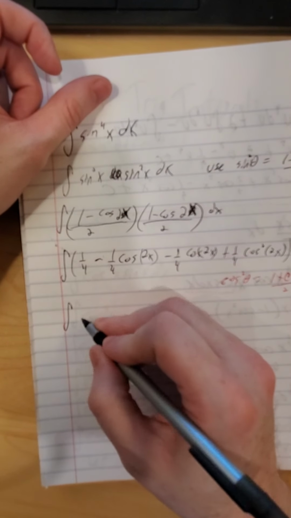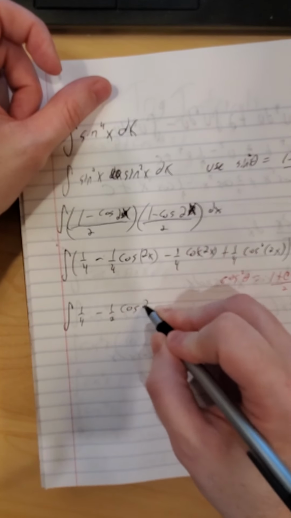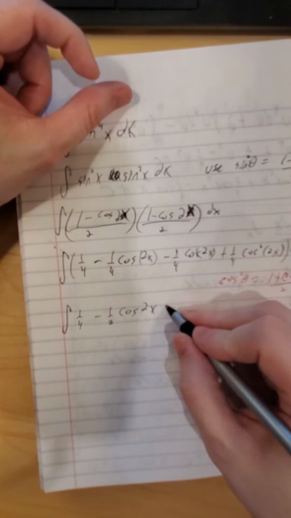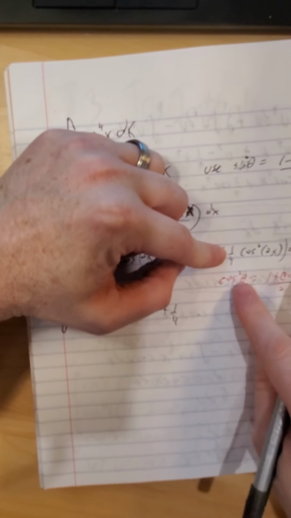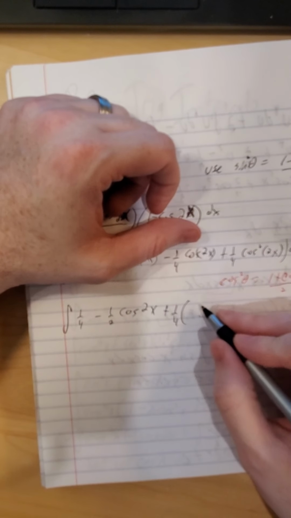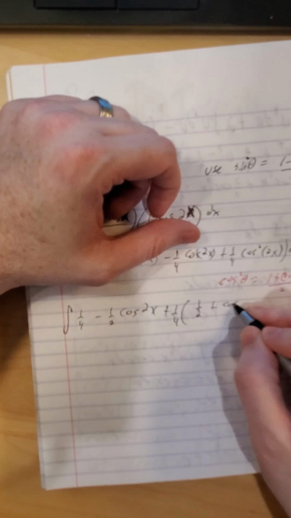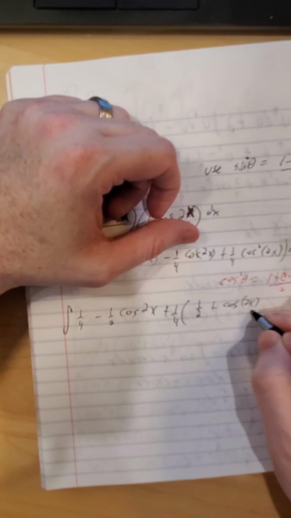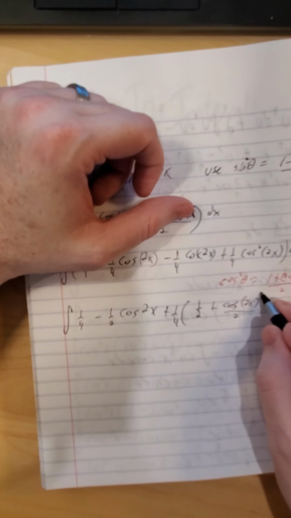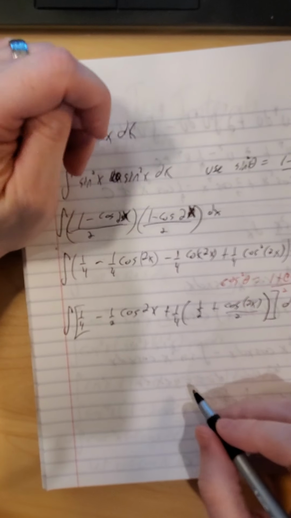So the integral of a fourth minus a half cosine of 2x. So we just put those other two guys together there. And then I'm going to go ahead and apply that to this last term. So I'll hang on to this 1/4. And then we have half plus cosine of 2x over 2. So here our theta is 2x. All of that times, of course, our friend dx.